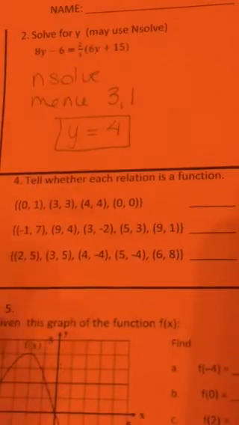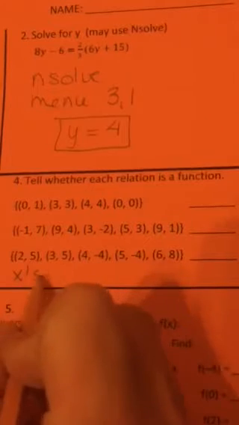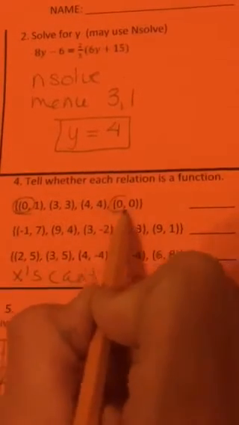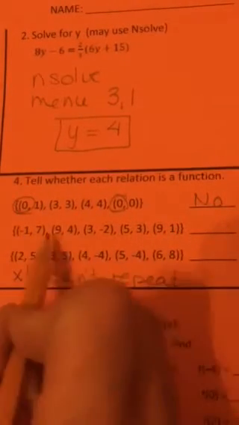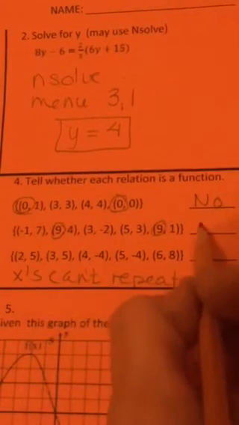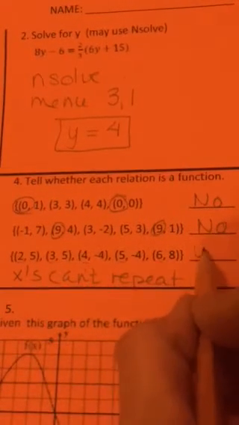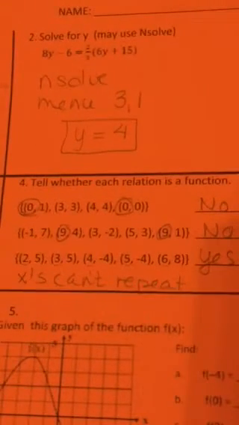All right, number 4. This is basically finding functions. Remember, x's can't repeat. So on the first one here, we've got 0 and 0 repeating, so that's no. Then we go through here. I saw 2 9s, so that's a no, because the x's can't repeat. Now we got 2, 3, 4, 5, 6. None of them repeated, so that's a yes. We've got it.